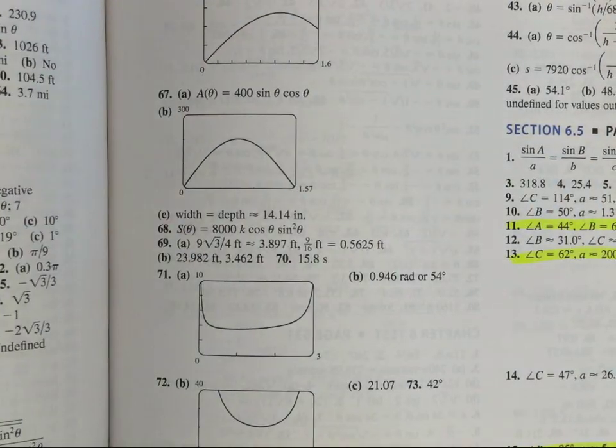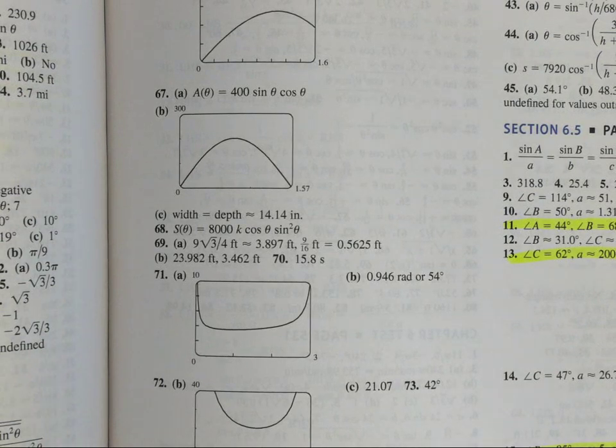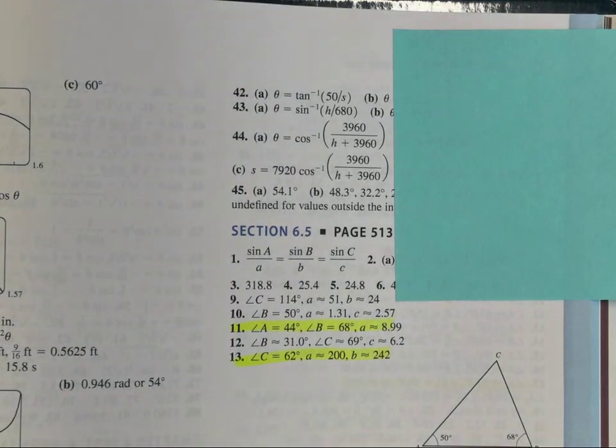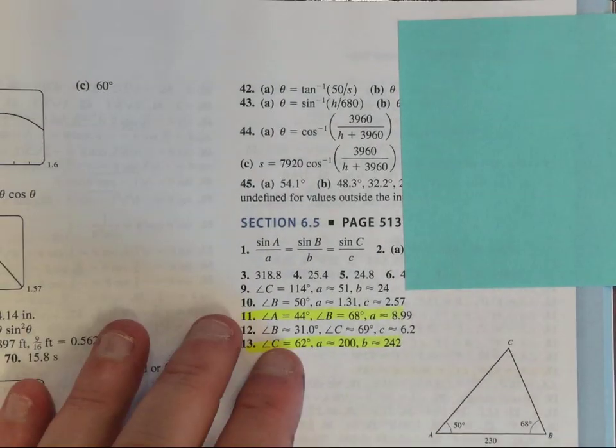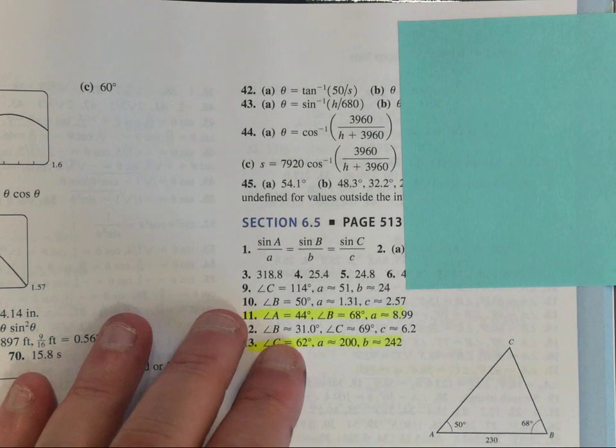Alright. Now, we're about to go to this next page. On this next page, did you use law of sines on every one of them? You should, okay? Now, your answers might be rounded a little bit. If it's very close, don't worry about it. We're going to take it, okay?